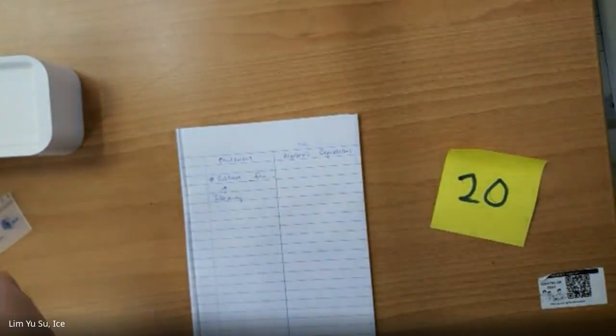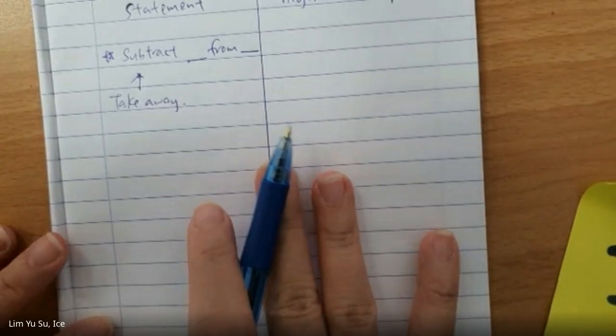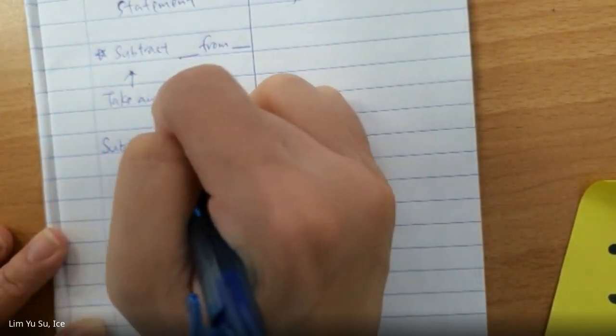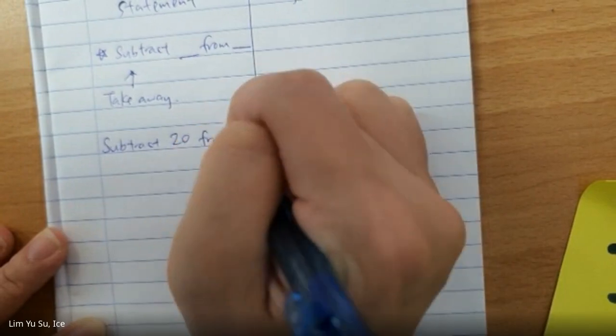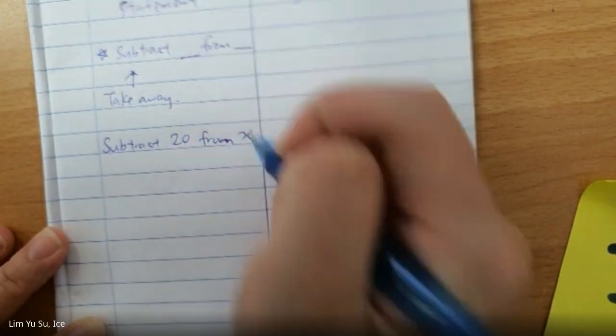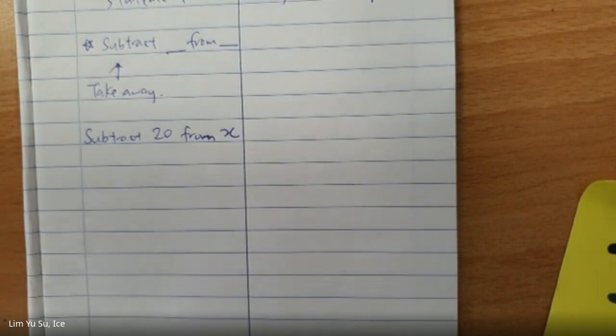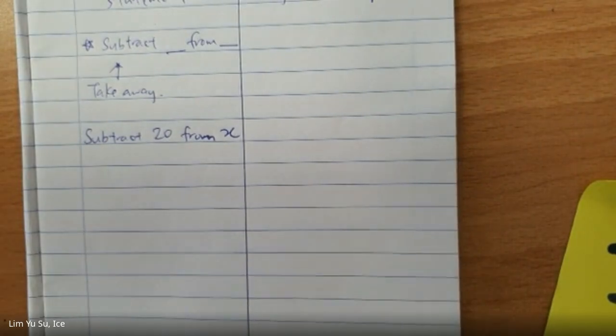So when I say subtract 20 from X, from the box of X number of cookies, I take away 20.